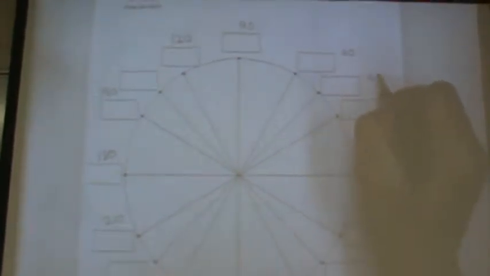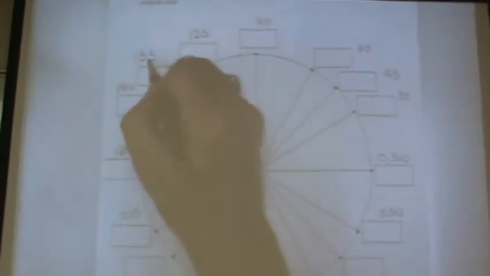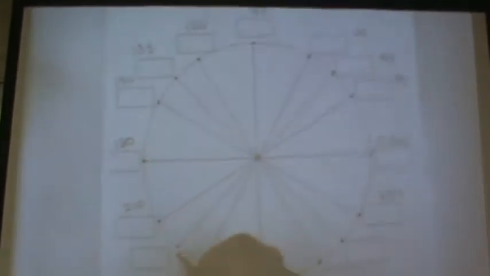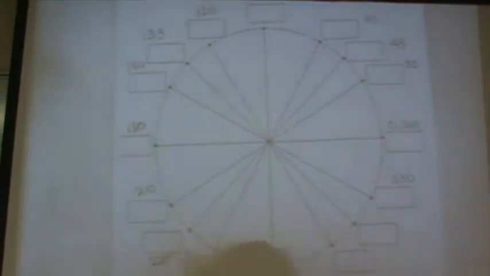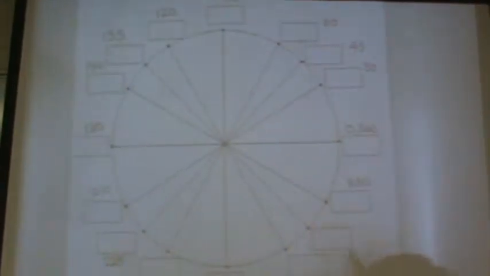Which ones did I forget? 45. Add 45, add 45, 135, add 45, add 45, and add 45, add 45. And you're back to 360.